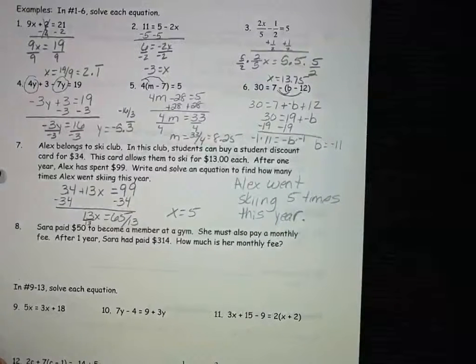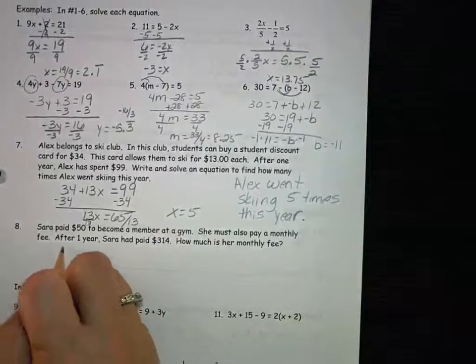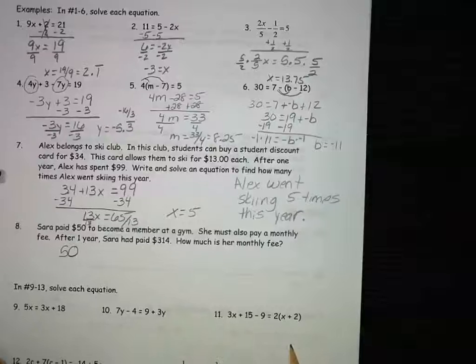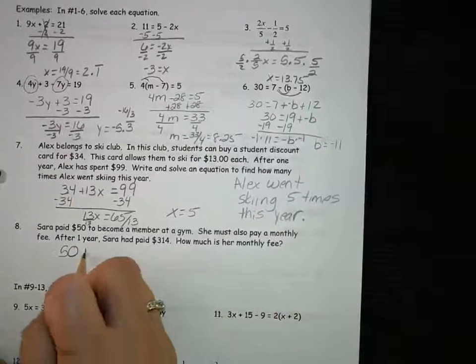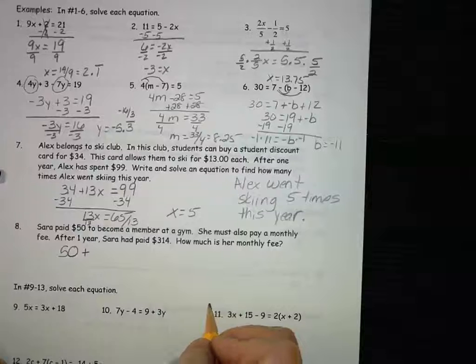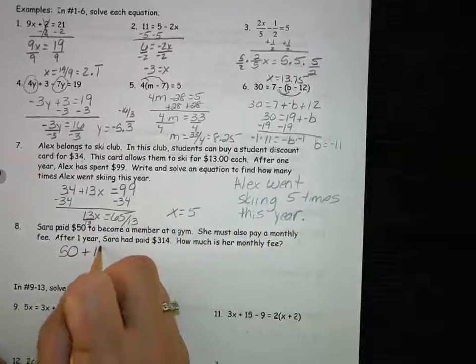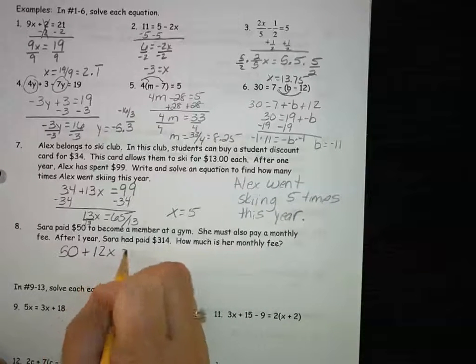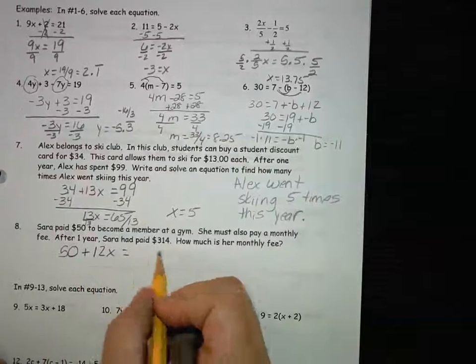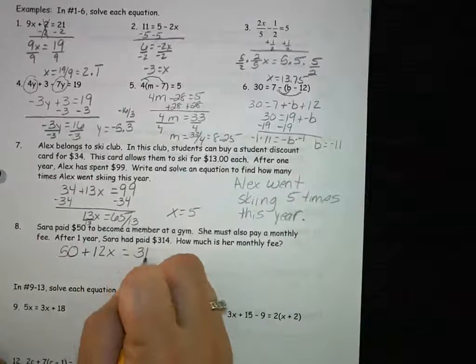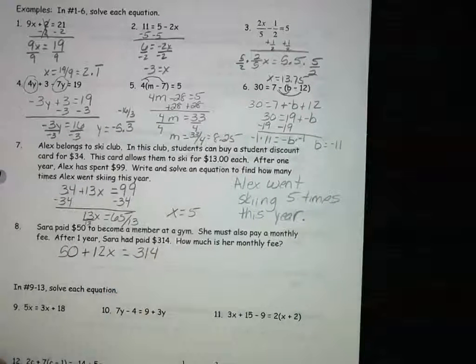Number 8. Sarah paid $50 to become a member at a gym, and then she pays a monthly fee. There are 12 months in a year, so we will do 12x, and she has paid a total of $314.